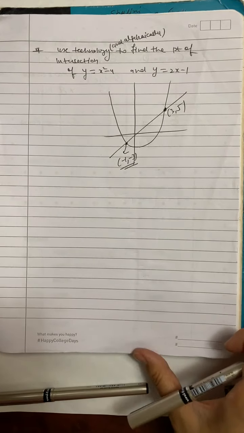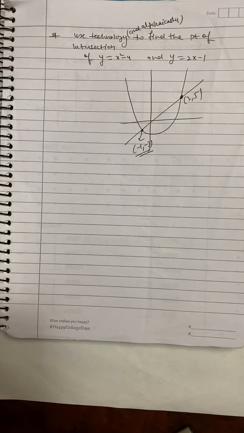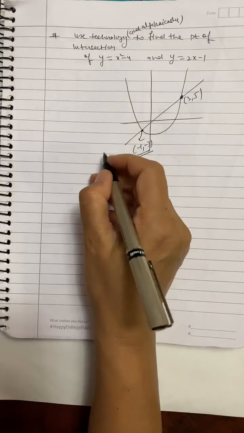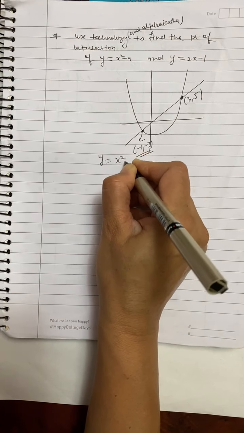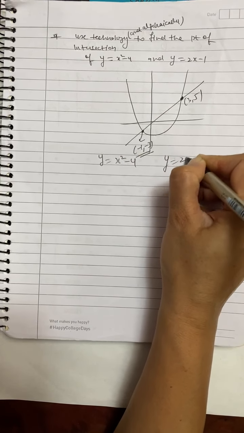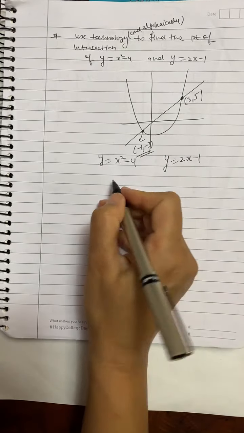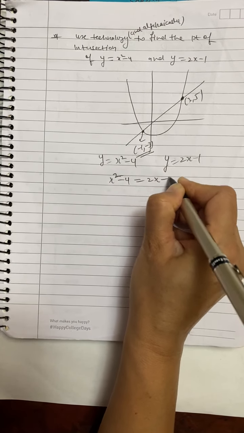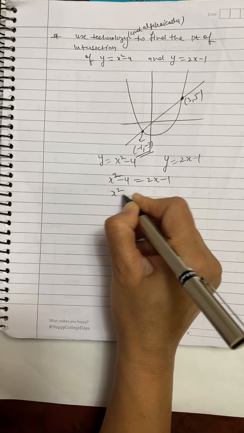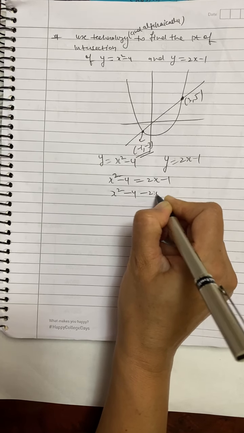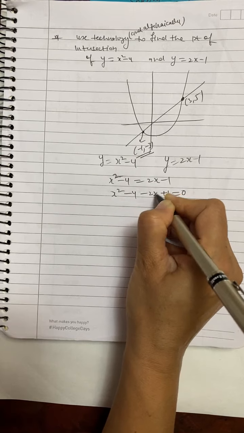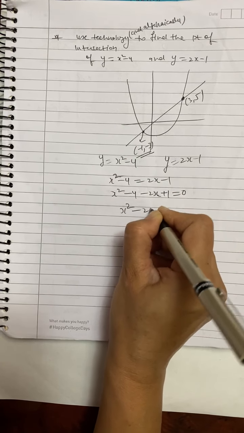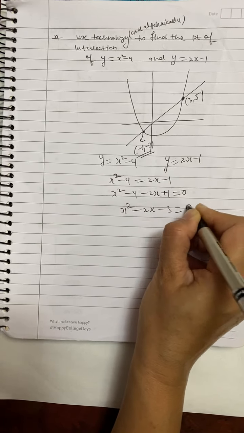Now I'm going to do this using the algebraic way. So y is equal to x squared minus 4 and y is equal to 2x minus 1. Both of them are y, which means both of them have to be equal. Now we need to move everything to one side. So minus 2x plus 1 is equal to 0, giving x squared minus 2x minus 3 is equal to 0.